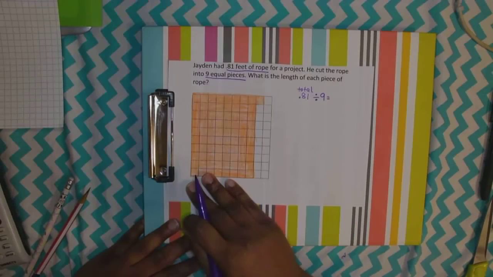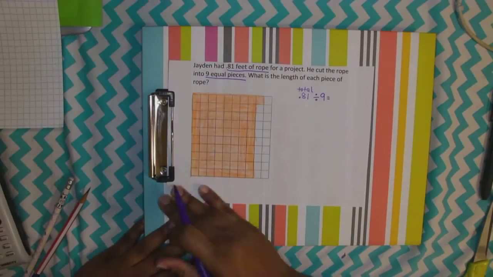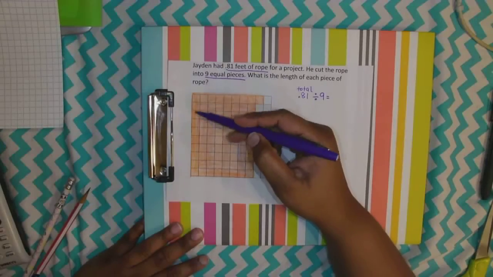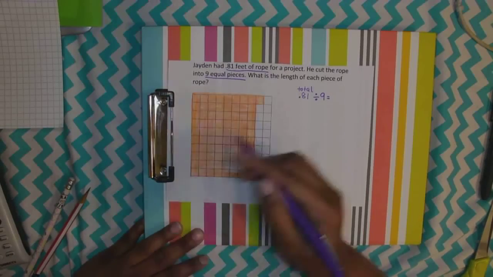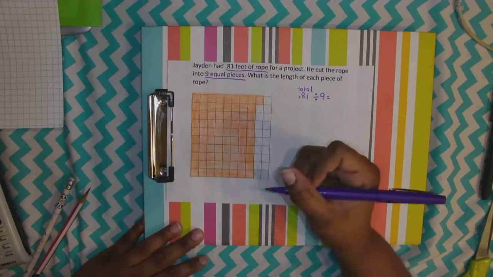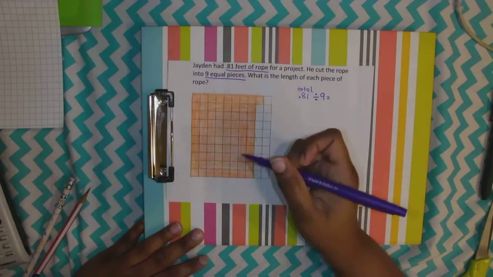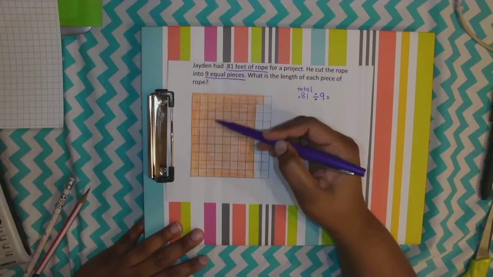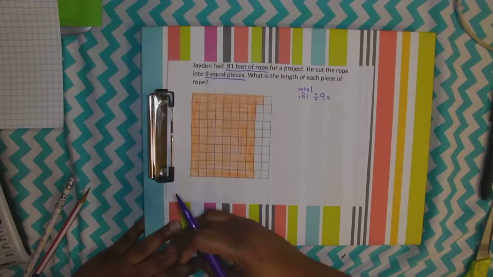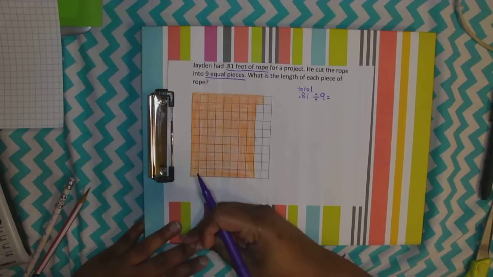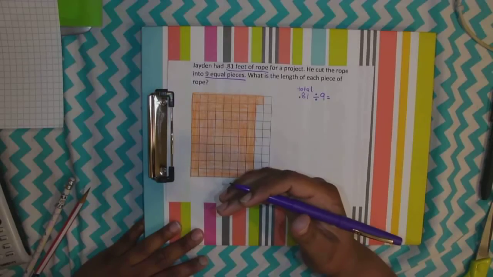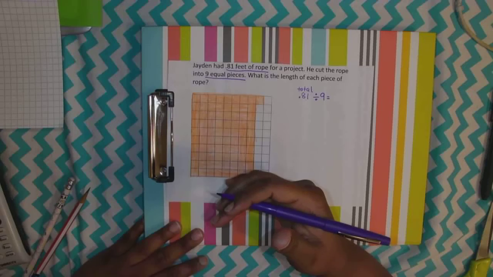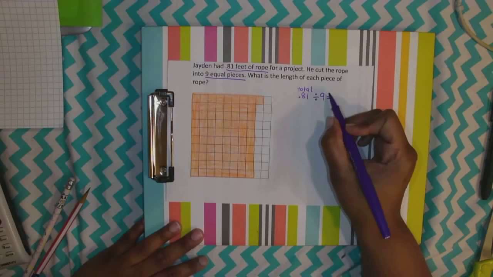Now, if you look here, I have my model. One big square is equal to one whole. So each long is a tenth, and each square will be 100th of a whole. I'm going to divide this into 9 equal groups. So basically what I'm going to do is ask myself, do I have enough longs to split into 9 groups? No. But I do have enough squares to make 9 equal groups. So I'm just going to start counting to where I have 9 equal groups.